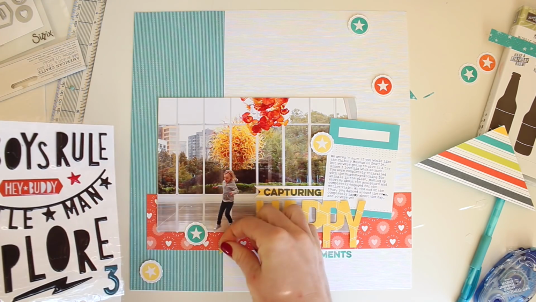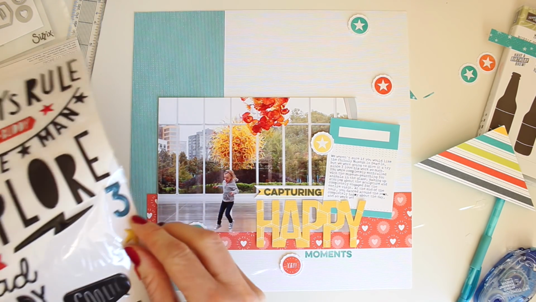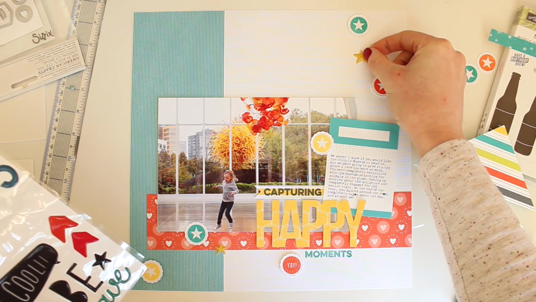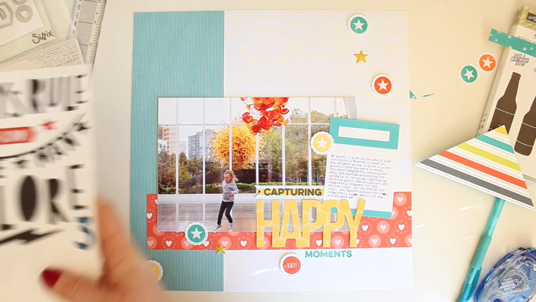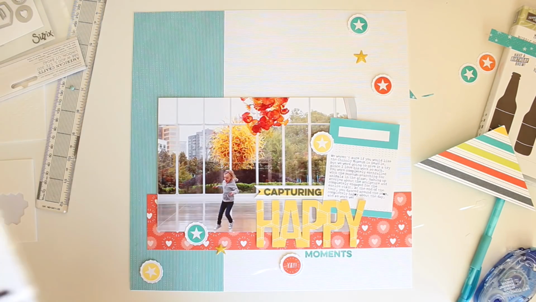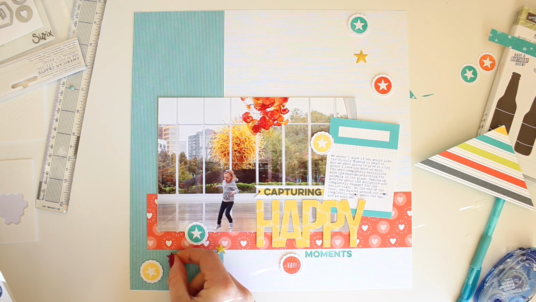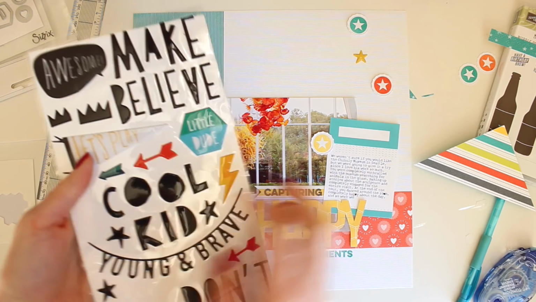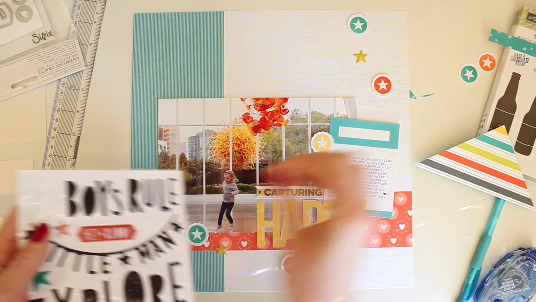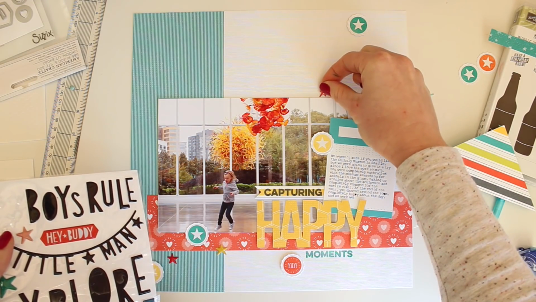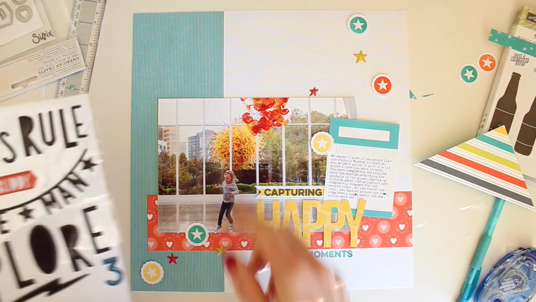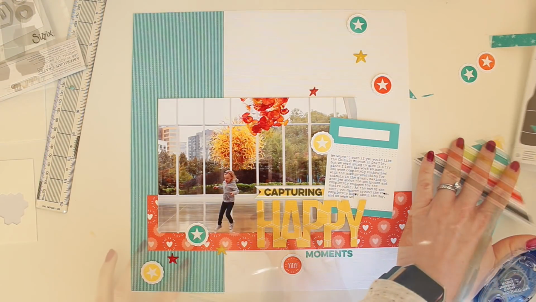So presently I only have paper on my layout and I want to get some different textures in here. So I'm grabbing these puffy star stickers because they coordinate with the star circles that I've already placed on my layout, and I'm going to add these to that loose diagonal line that I already have going.